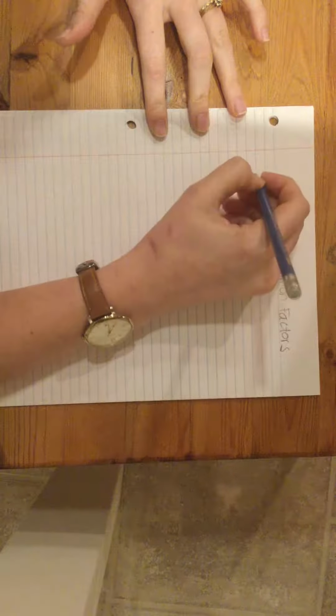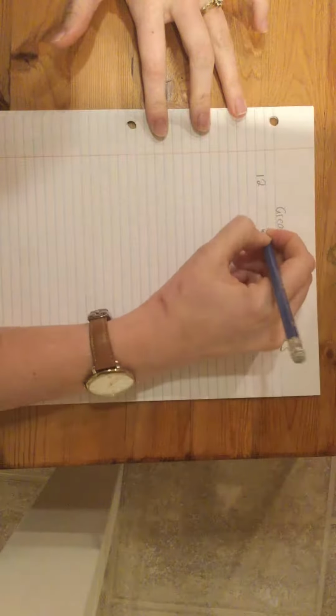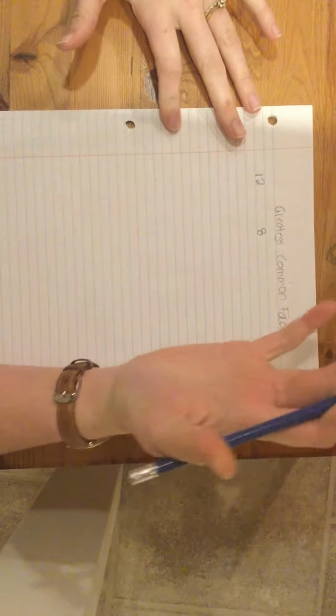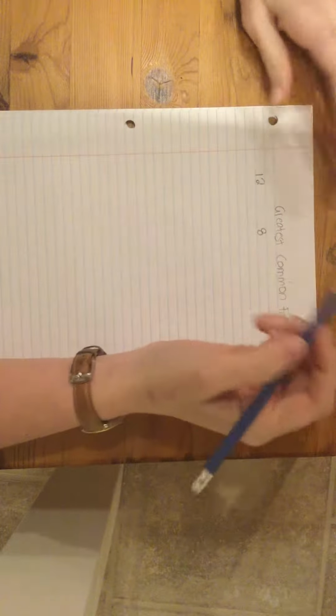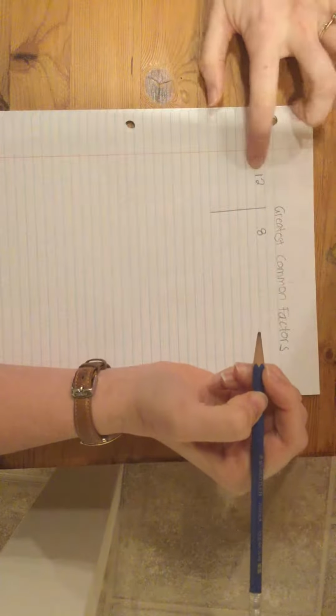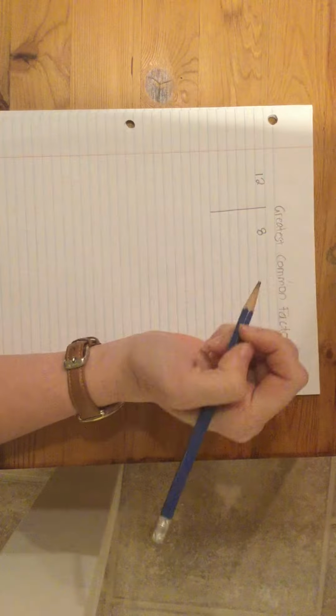Let's start off with 12 and 8. If you are asked to find the greatest common factor of two numbers, the easiest way to start until you get more comfortable with factors is to list each number's factors. So let's start with 12.